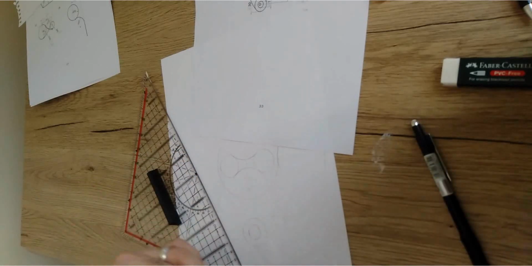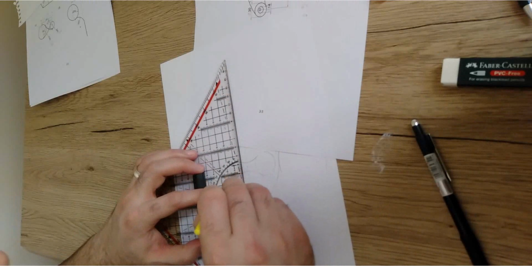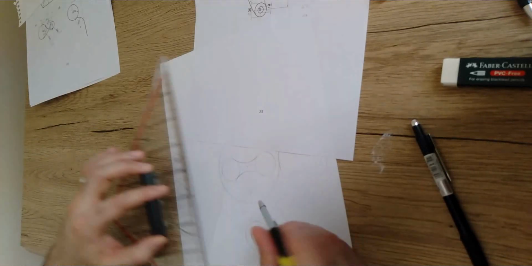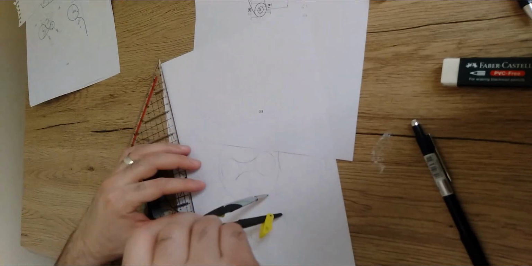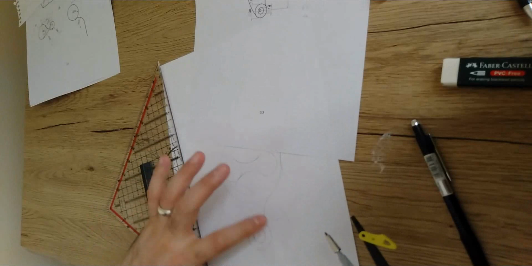Both are going to intersect at a point. This point should be the center point of the curve, which is already given by a radius of 25. So fix the metal tip here and draw a curve. This curve should be completely tangent, as I'm already getting here, right? So I got this curve.